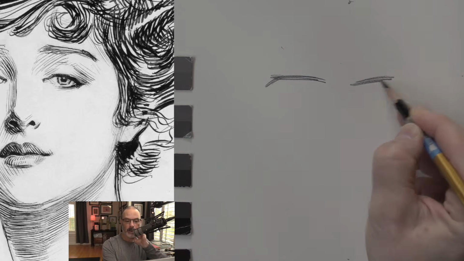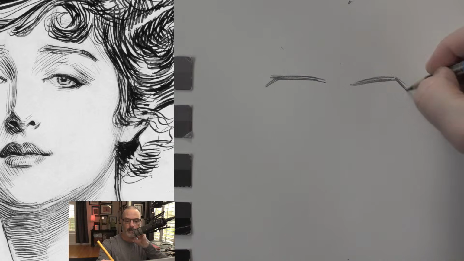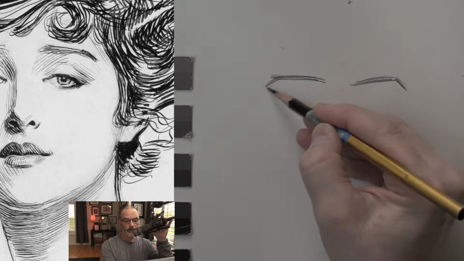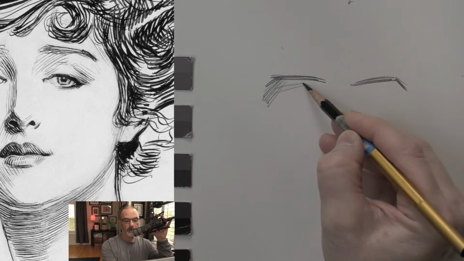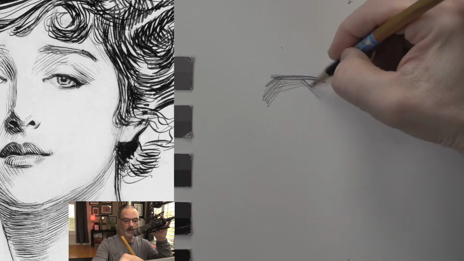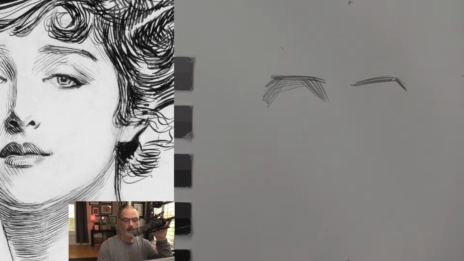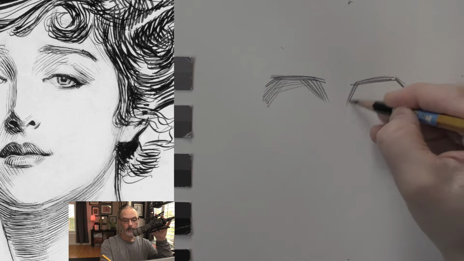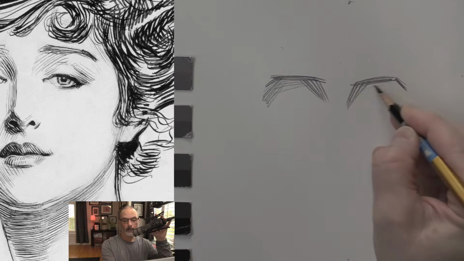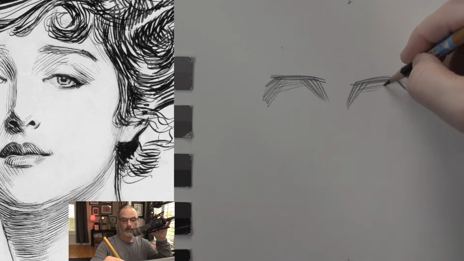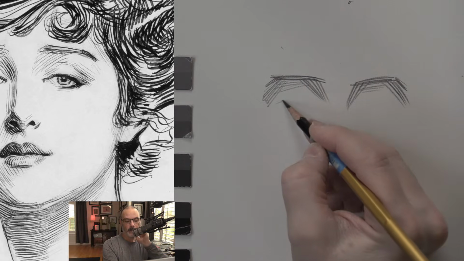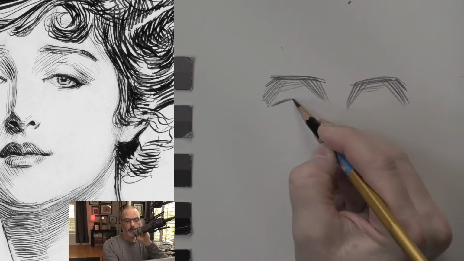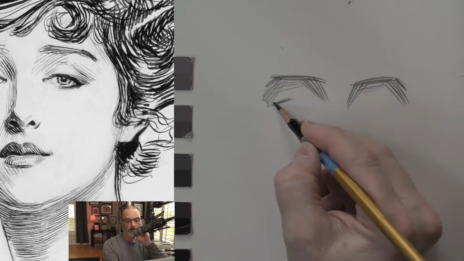Charles Dana Gibson eyebrows. Charles Dana Gibson lines around the eye socket area. And oh, is that too low?